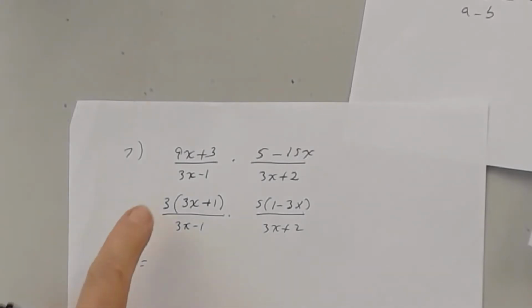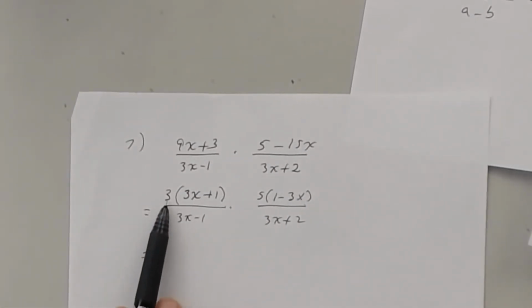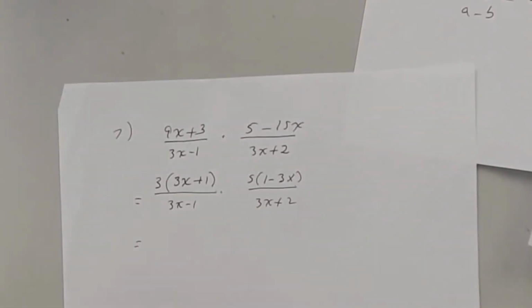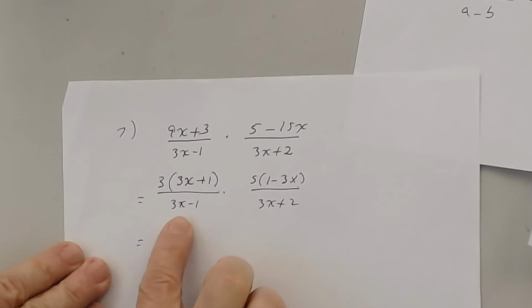Okay, let's talk about the numerators. What's the first factor seen in the numerator? 3. Will that reduce with a factor in the denominator? No. In order for 3 to reduce with a factor in the denominator, one of your factors has to be a number, like 3, 6, 9, 12. You may say, well, there's a 3 there, but remember, 3 is not a factor. What is the factor? 3x minus 1. That's your factor.